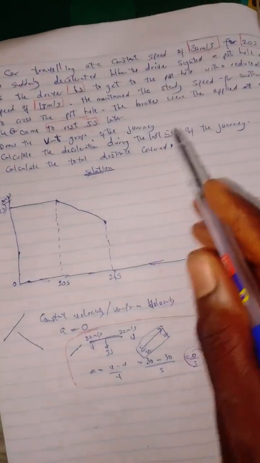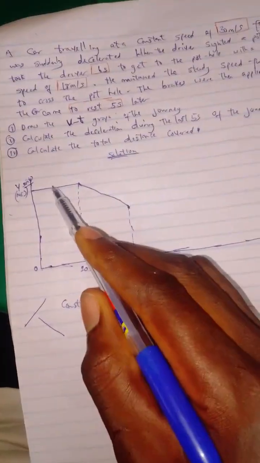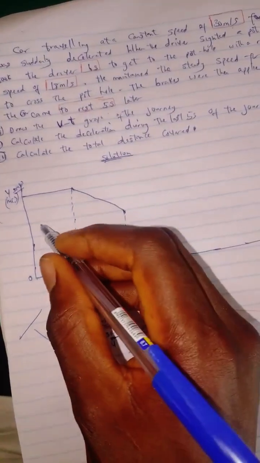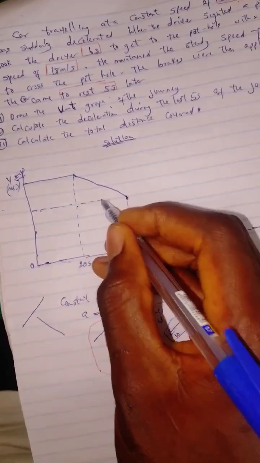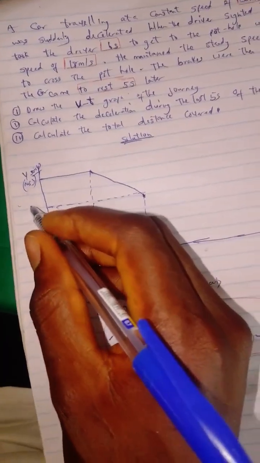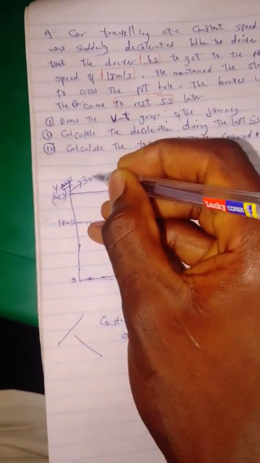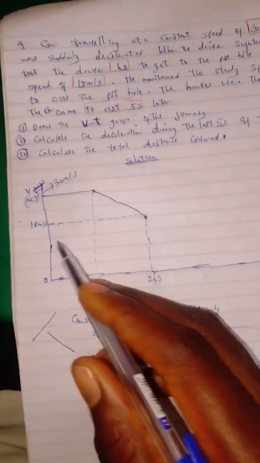What did they say about that one? They said to get to the pothole with a reduced speed of 18 meters per second. So as the man decelerates, the speed reduced to 18. Of course, that's what's going to happen, because if you see something and you apply brake, you are going to decrease your speed. So at this point now, as it decelerates, the speed is now 18 meters per second. Let me write this 30 meters per second very well. You just write it at the top like this, so you can see it. It's at that point now, 6 meters per second, the car decelerates.